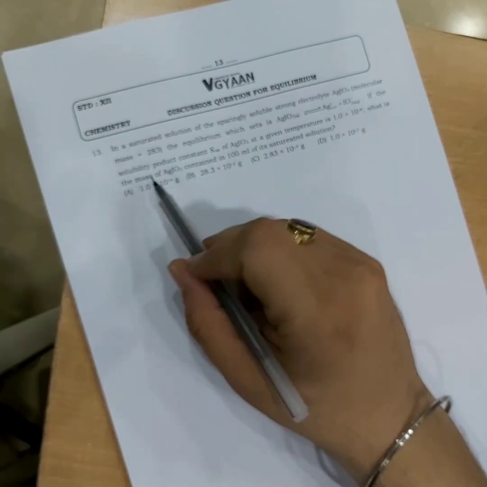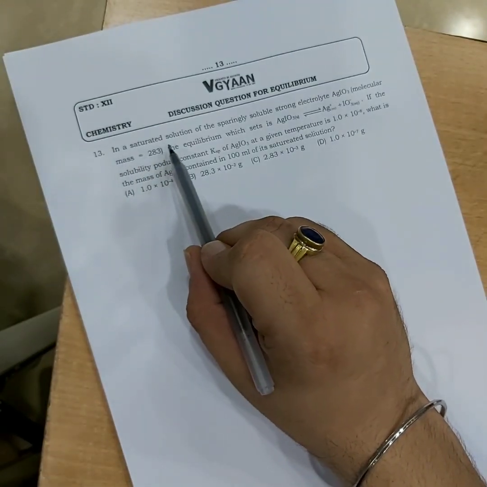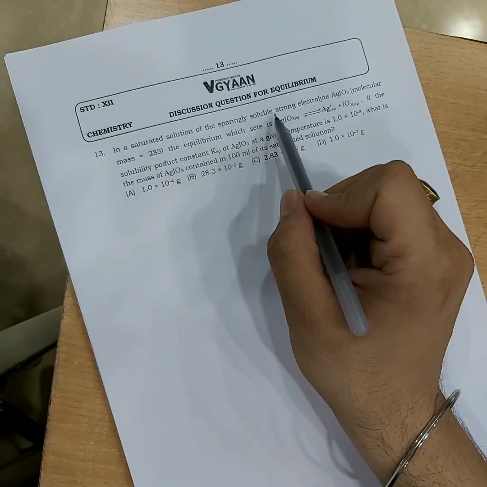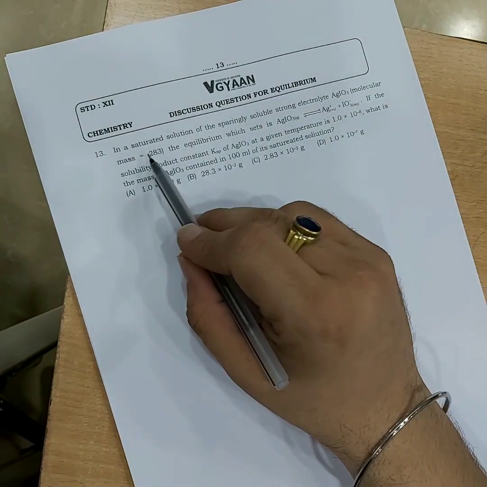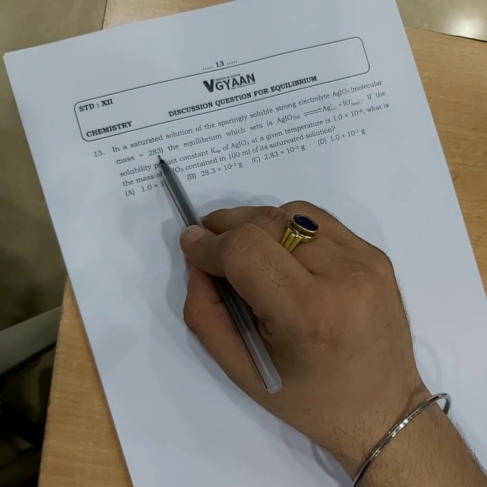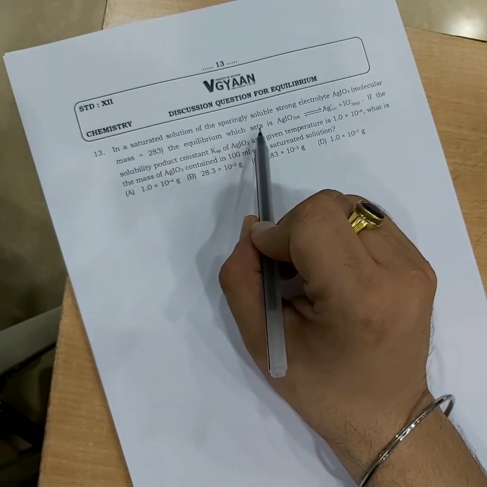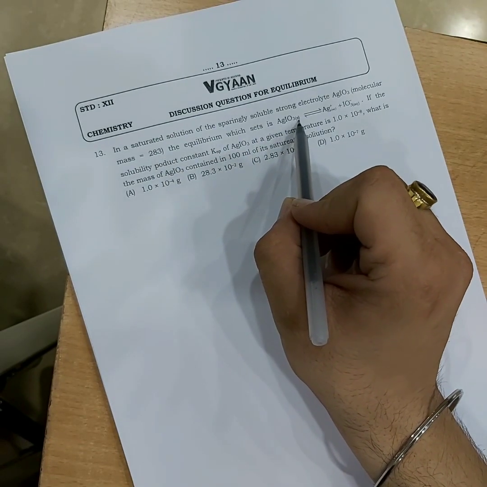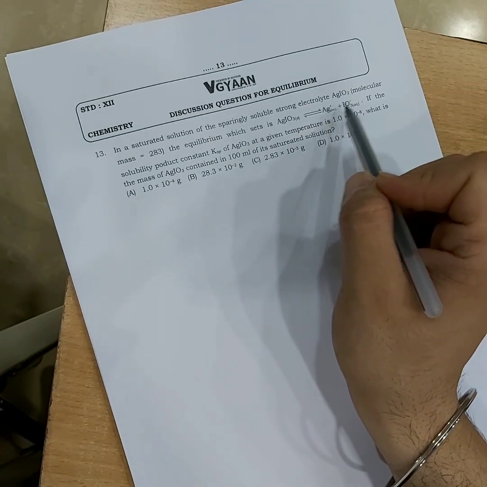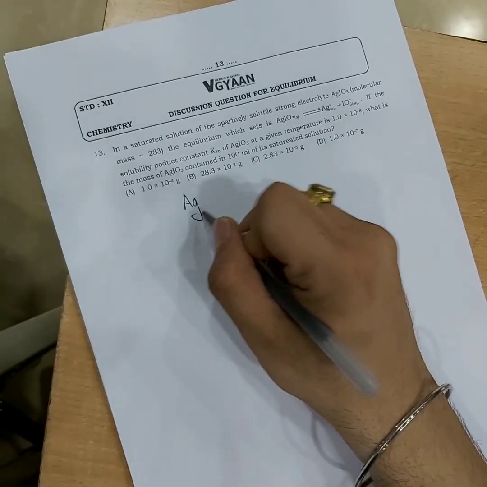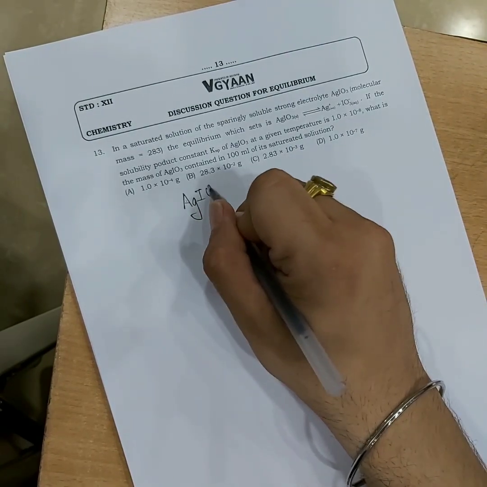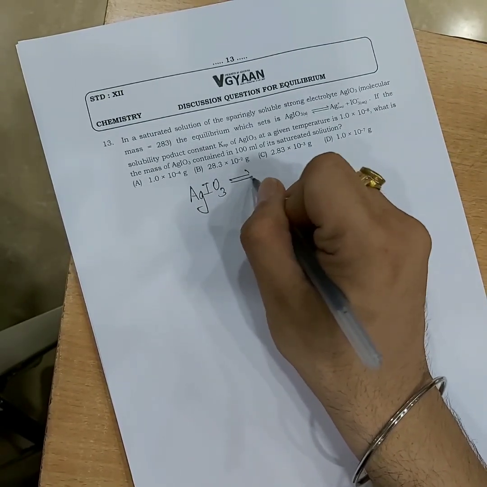Now let us have a look at question number 13. In a saturated solution of a sparingly soluble strong electrolyte AgIO3, molecular mass is given to be 283. The equilibrium which sets is AgIO3 reversible to give you Ag plus and IO3 minus. So that is your equation, that is AgIO3 in a reversible process.